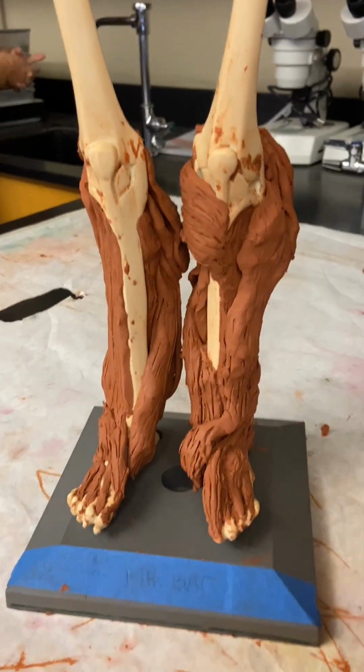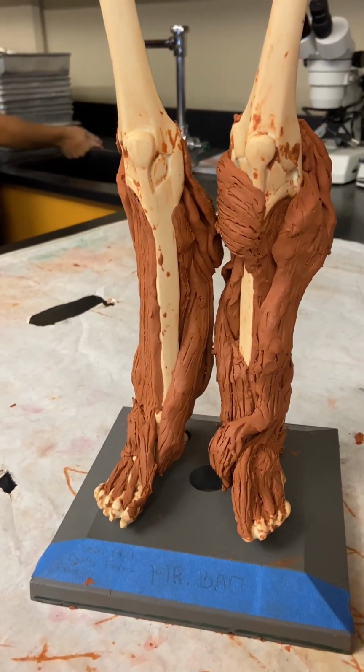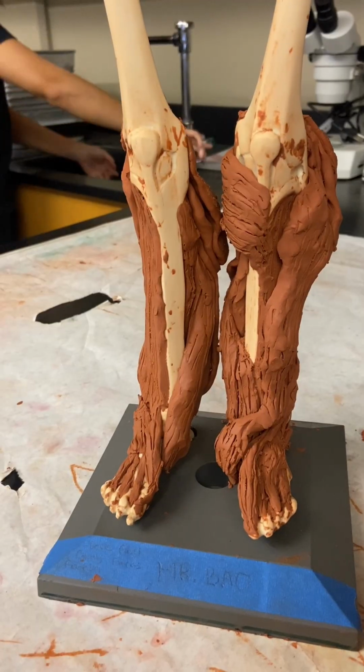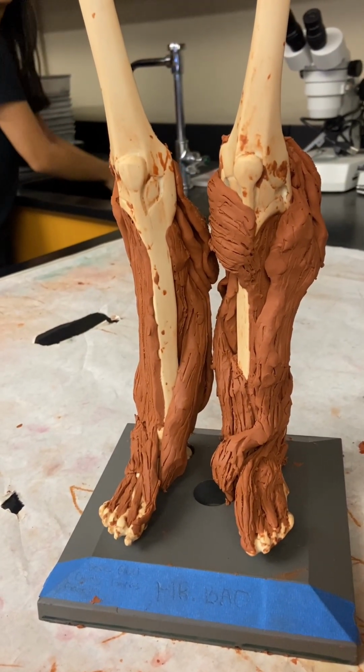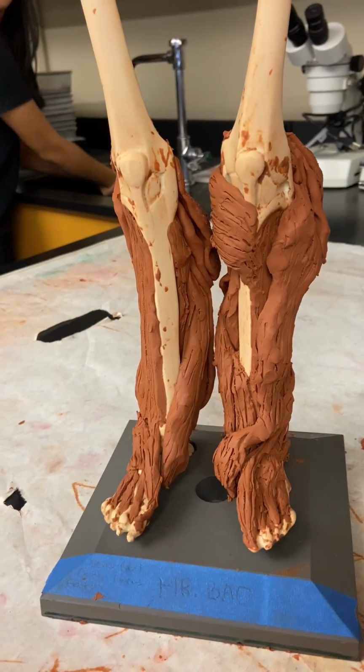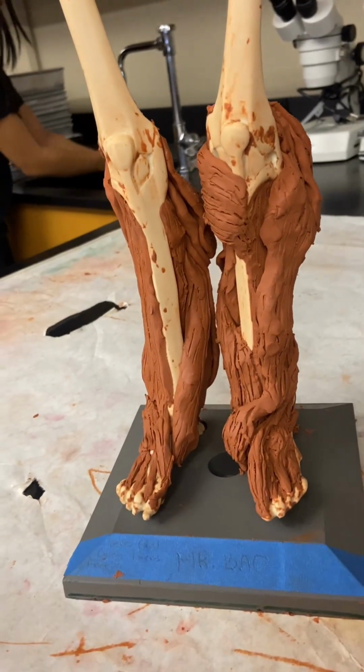Today, I'm reviewing the different bones and parts that make up the lower leg and foot. Starting with the lower leg, there are two main bones. The first is the tibia, also known as the shin bone. It is a larger, stronger bone located on the medial side of the leg. The tibia supports most of the body's weight.